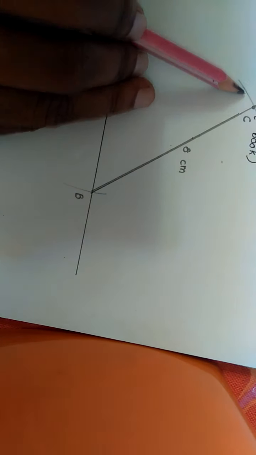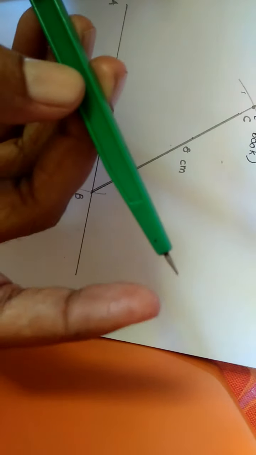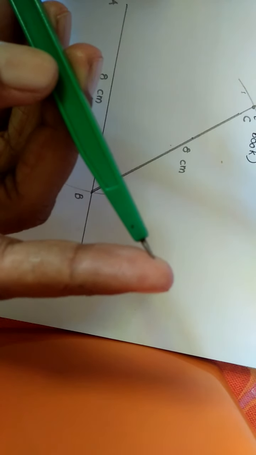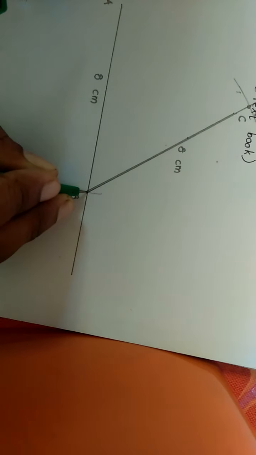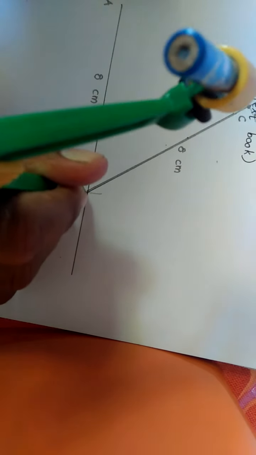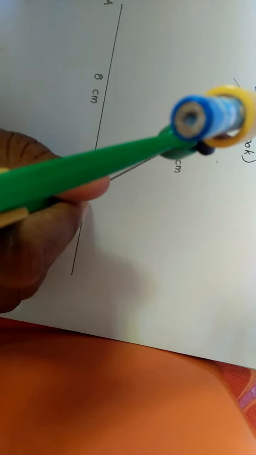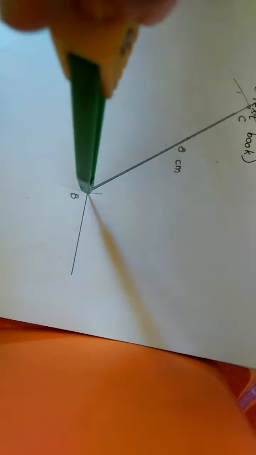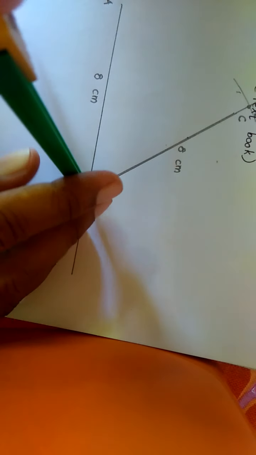Now let's look at part C. Put the compass point. This is the compass point. Okay, on the vertex of the angle B. This is called vertex. These two lines are called arms. So I put my compass point on the vertex of angle B. So can you see I have put. And draw an arc that crosses BA and BC.